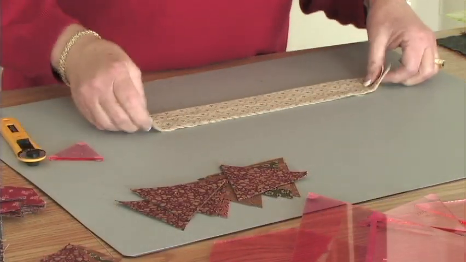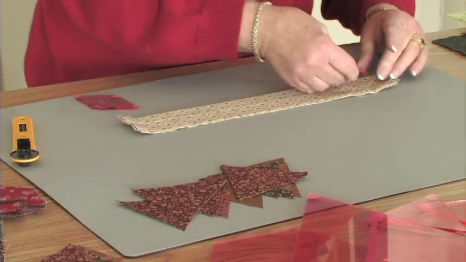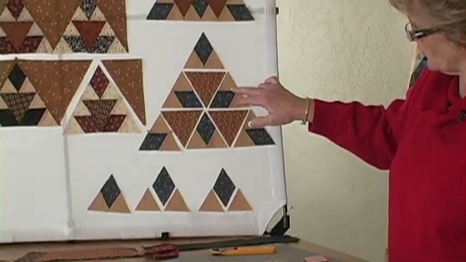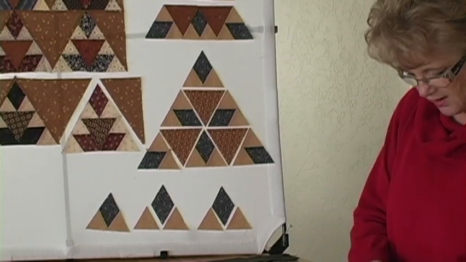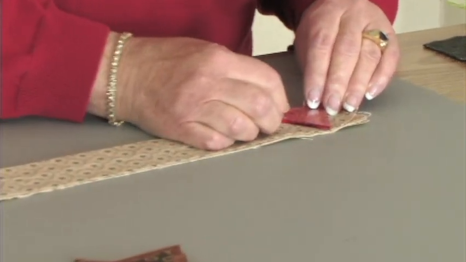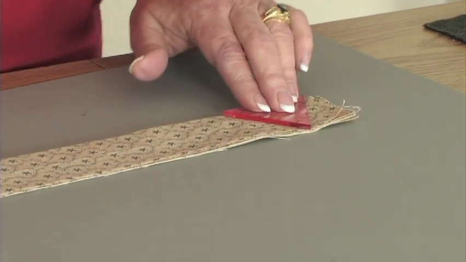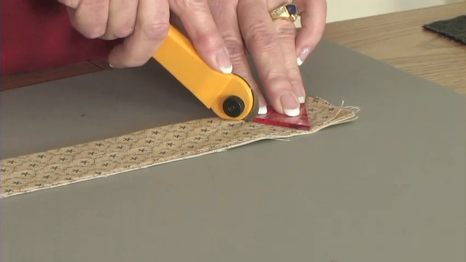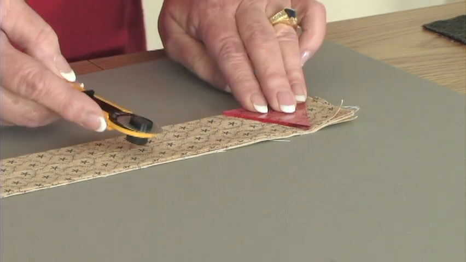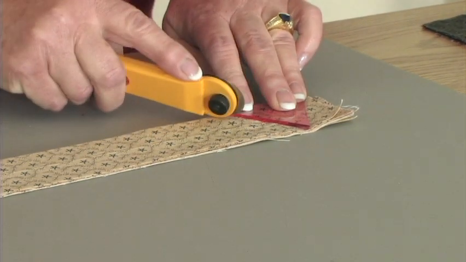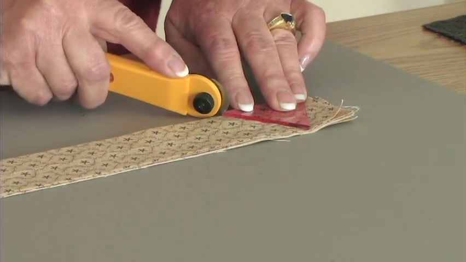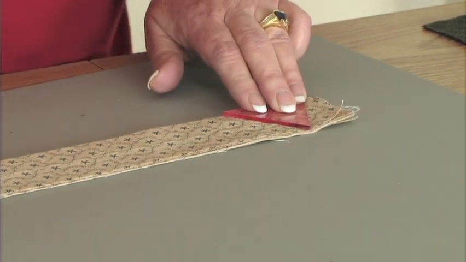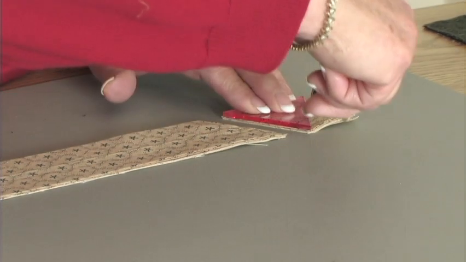And we now are ready to cut our little triangles. And for each block, I need 2, 4, 6, 8, 10. I need 12 of those for each block. Again, go backwards and then forwards. And a reminder, the reason I do that is because if I start up and down here, I might hit the corner of the template and then dull my blade. So you don't want to do that.